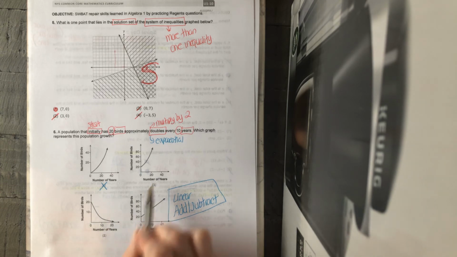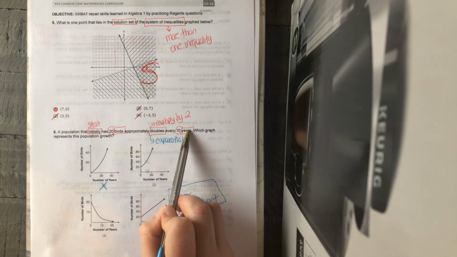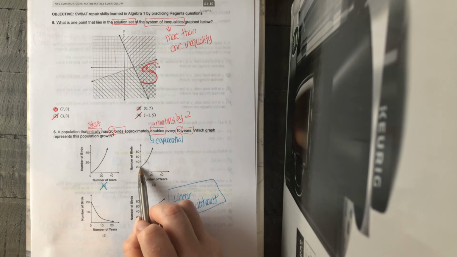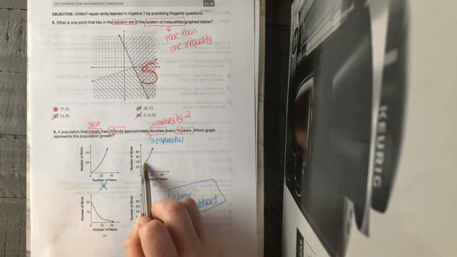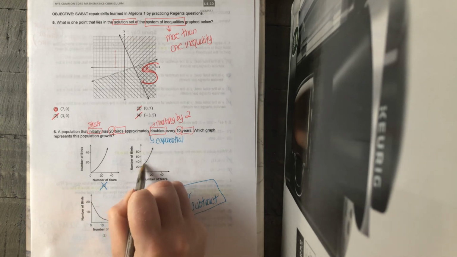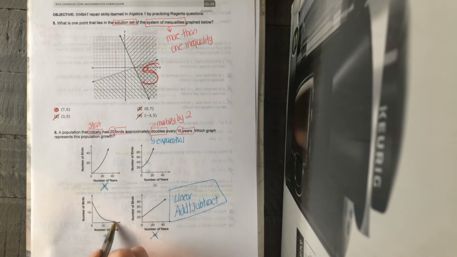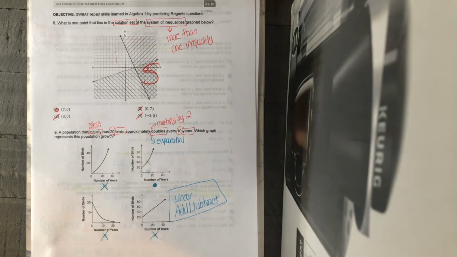So now I'm just going to check if I'm doubling every 10 years. That means I'm multiplying by 2. So 20 times 2 is 40. 40 times 2 is 80, right? My numbers are getting bigger and bigger and bigger. So from left to right, I should be getting bigger. From left to right, these values are getting smaller. And that doesn't make sense. So it has to be choice 3.